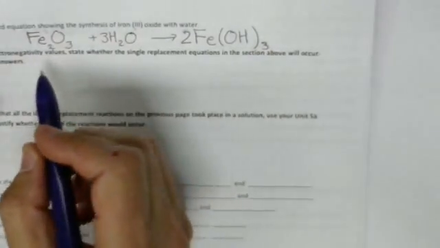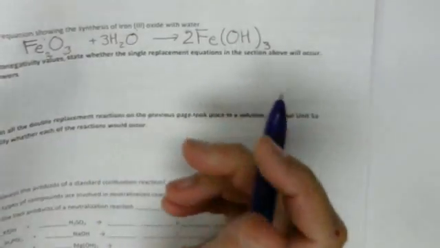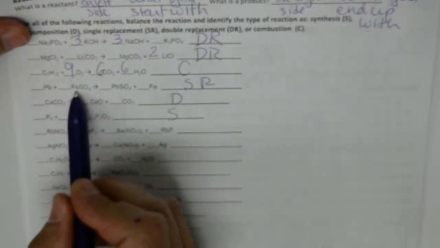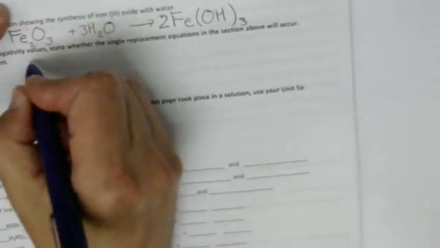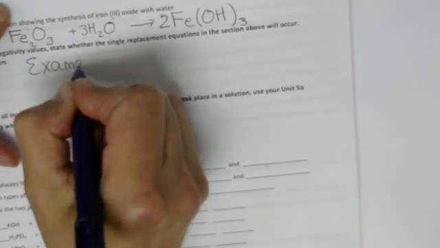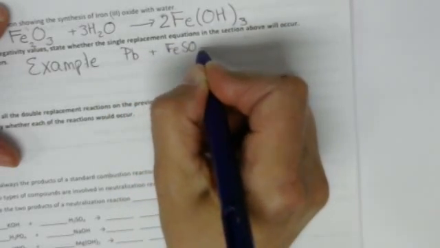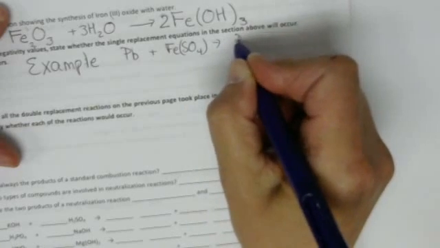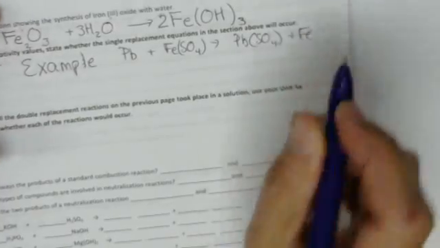So let's look at a couple, and it says, using the electronegativity values, and that's the periodic table with the little numbers from before, state whether the single replacement equations in the section above will occur. So coming back here, let's look at the one we did. We did lead plus iron sulfate becomes lead sulfate and iron. So let's just use that as an example. And you guys can check a couple more. Pb plus FeSO4 becomes PbSO4 plus Fe.